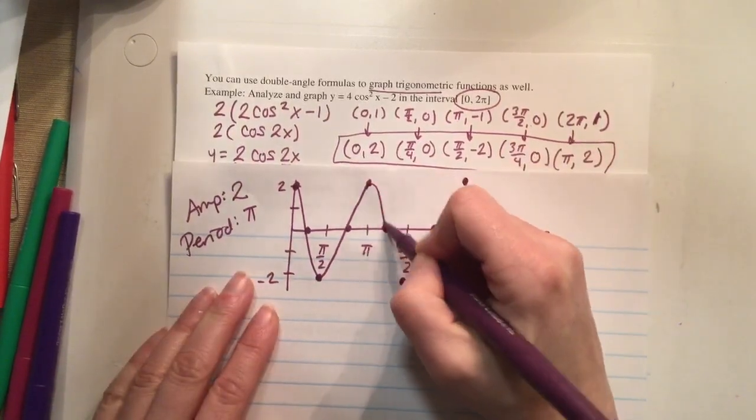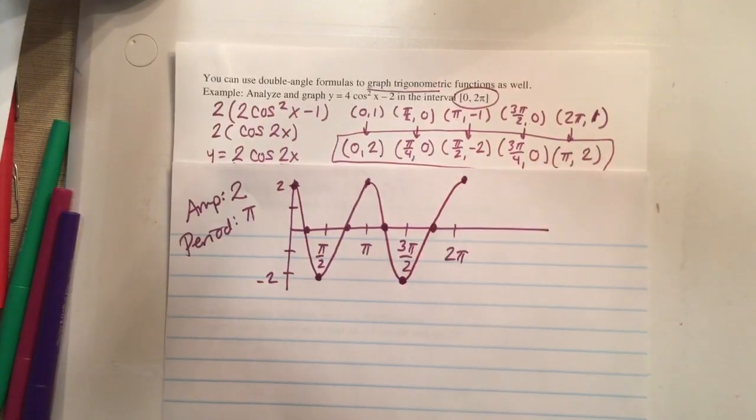At 2 pi, we would have a maximum. And so that is our first example.